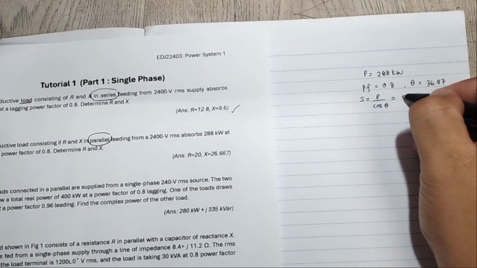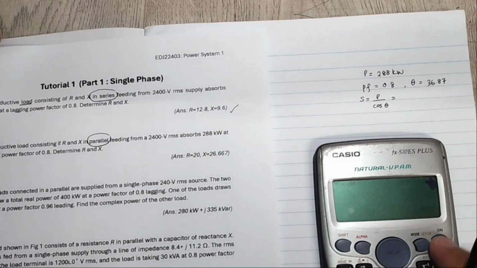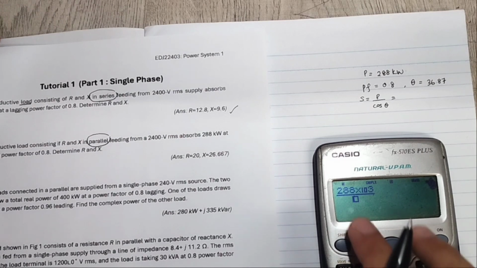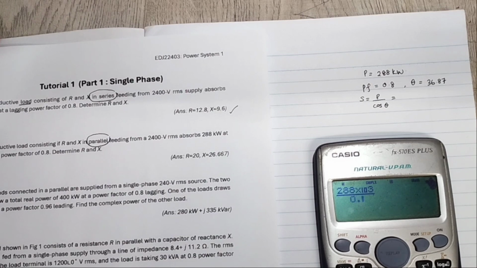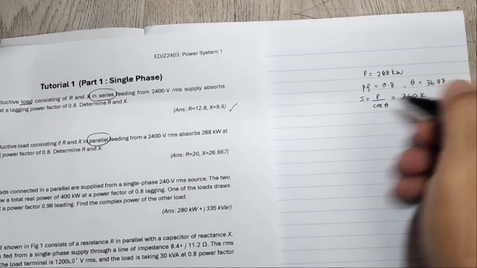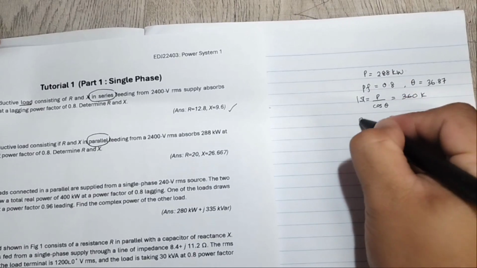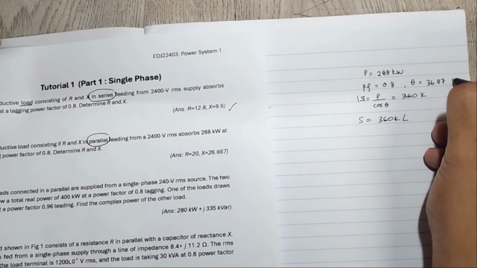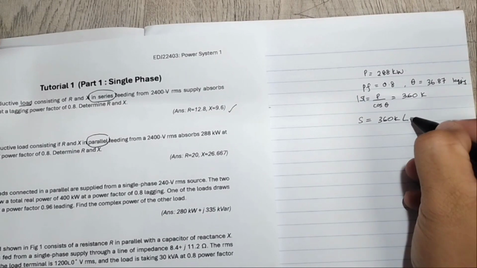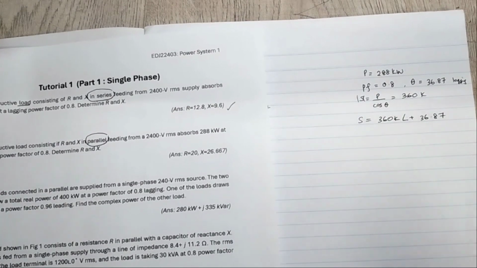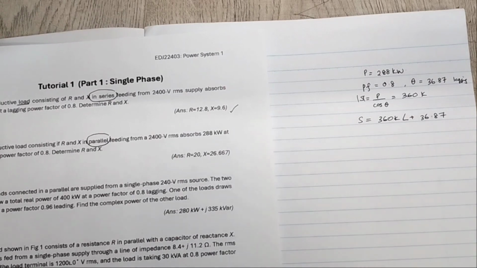Dapat berapa sebelum ni? So one more time, I calculate this one. 288 kilowatt divided by 0.8 akan dapat 360k, means that this one is magnitude. So S adalah 360k sudut. This one is lagging, right? So lagging, ingat, negative for current, positive for S, 36.87.